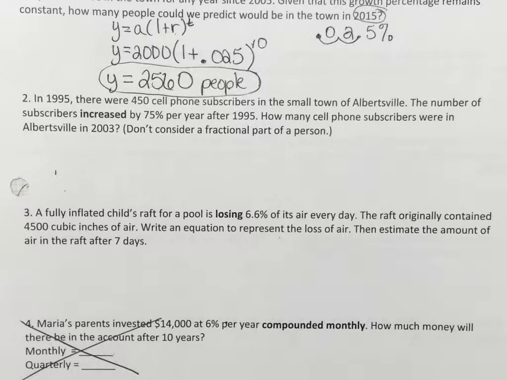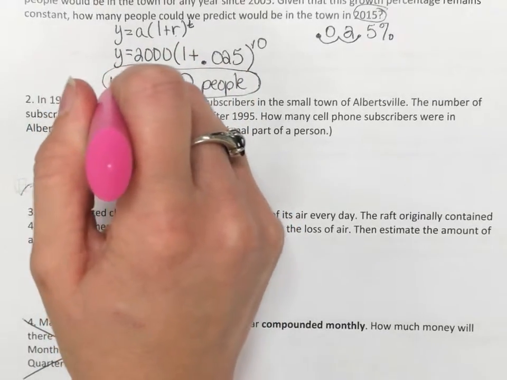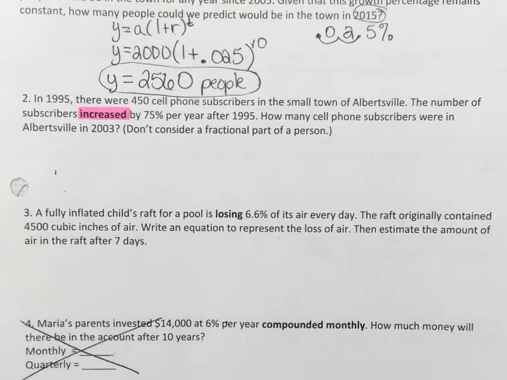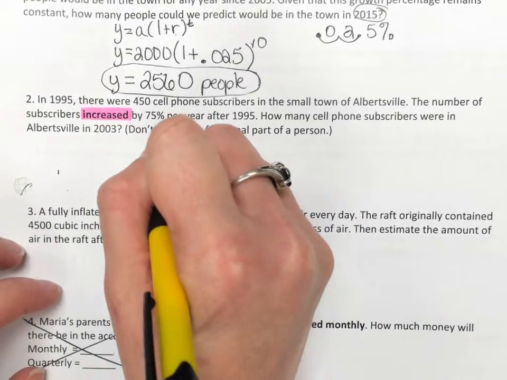Go ahead, Cameron. In 1995, there were 450 cell phone subscribers in the small town of Albertsville. The number of subscribers increased by 75% per year after 1995. How many cell phone subscribers were in Albertsville in 2003? Okay. Consider a fractional part of it. I'm sorry, I didn't see that part. I didn't mean to cut you off, Cameron. All right, increase. Does that mean I'm going to use growth or decay? Growth. There you go.